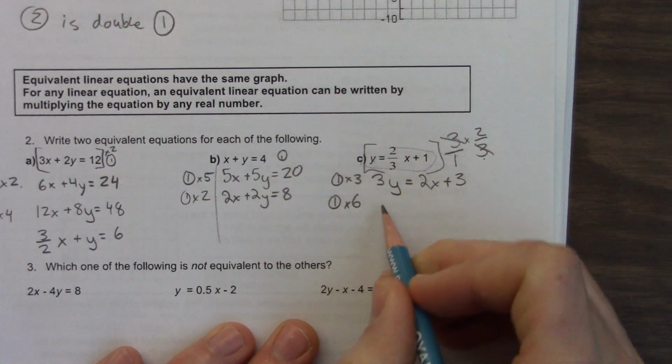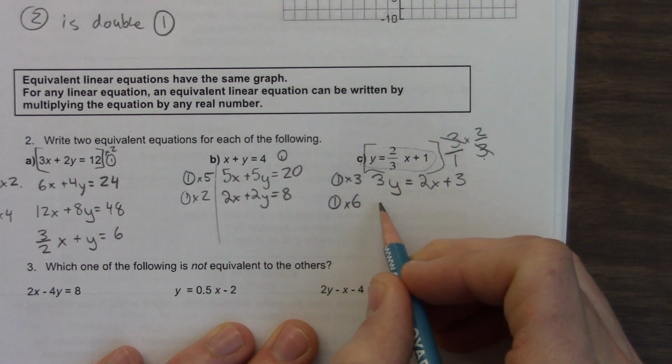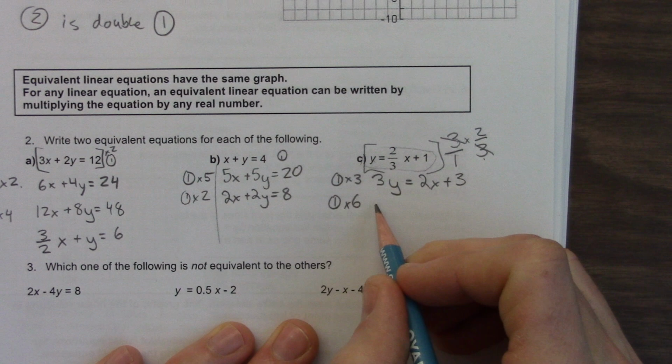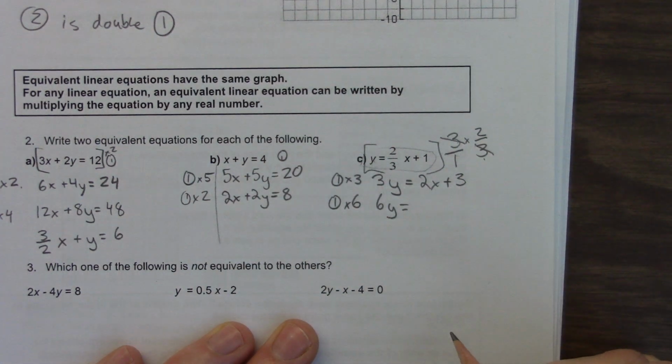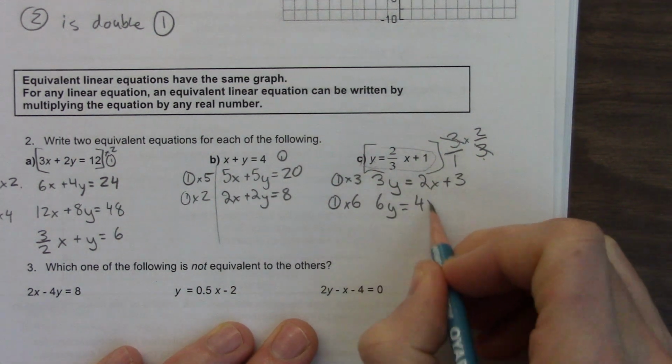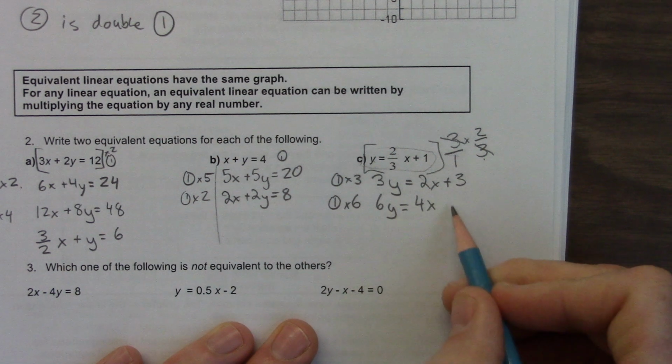Okay, what am I going to get? 6y. Good. 6y equals? 4x. Yeah, 4x. Good. Plus?